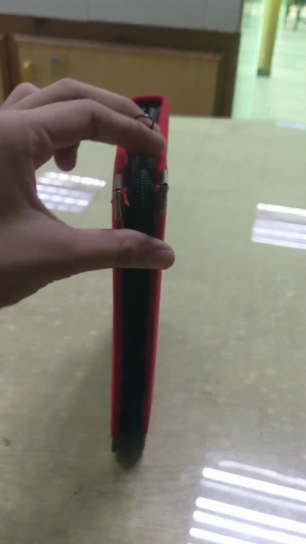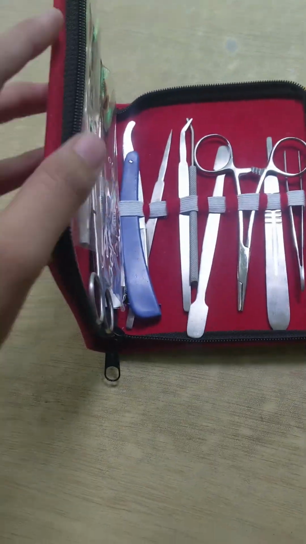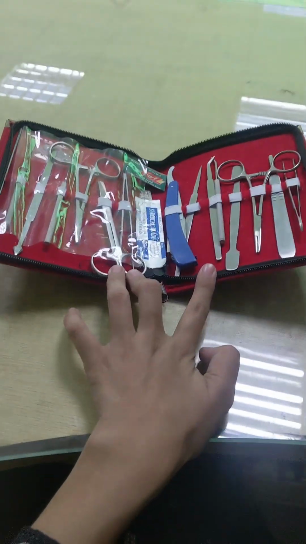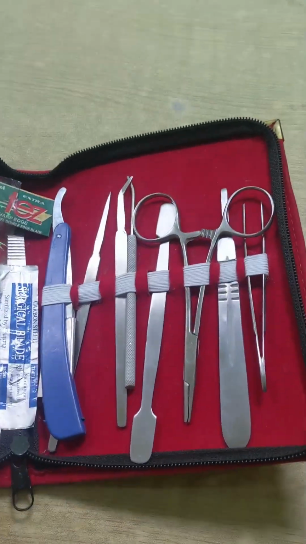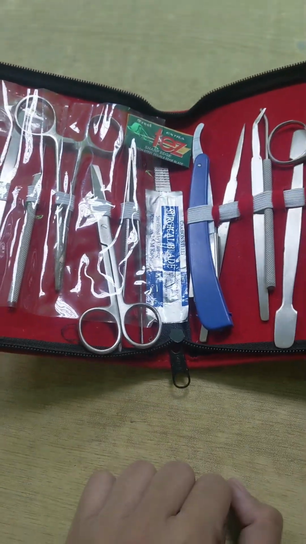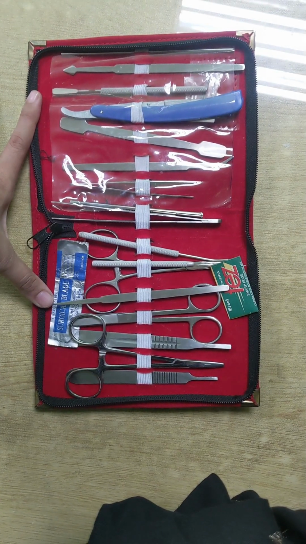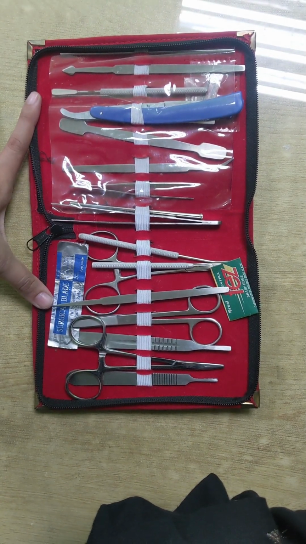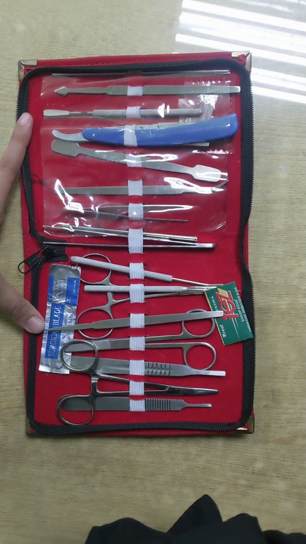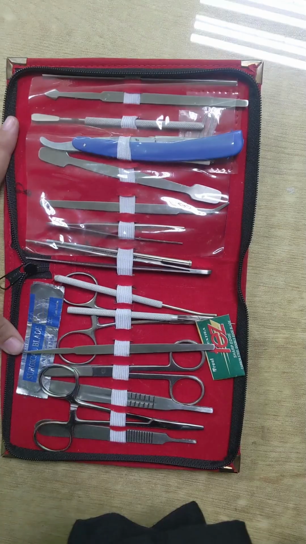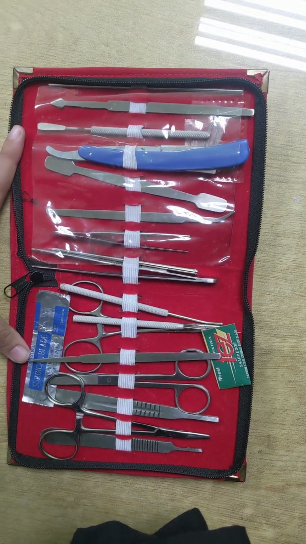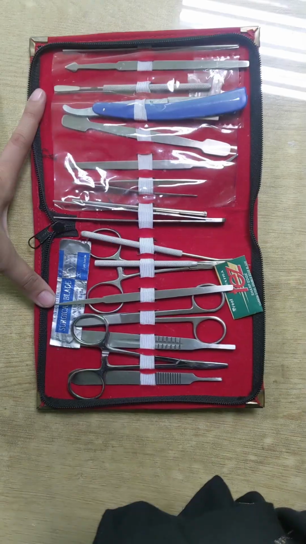Have you ever seen a biology dissection kit and wondered what all these instruments are used for? Why are there different types of scissors, forceps, and needles inside a single kit? In today's video, we will explore the biology dissection kit, learn the names of its tools, understand their functions, and discuss important safety precautions. By the end of this video, you will be able to identify each instrument and explain its use confidently.